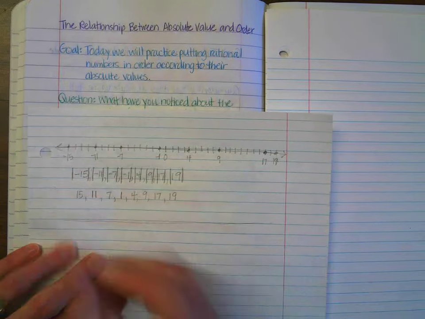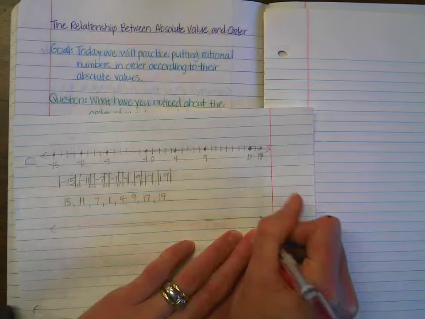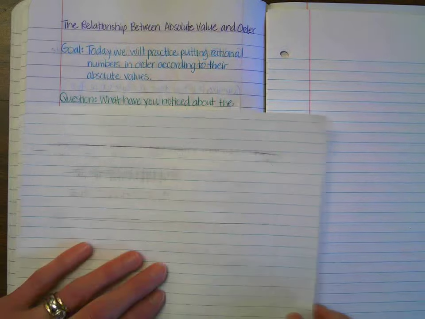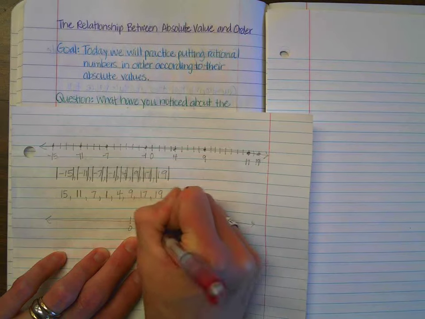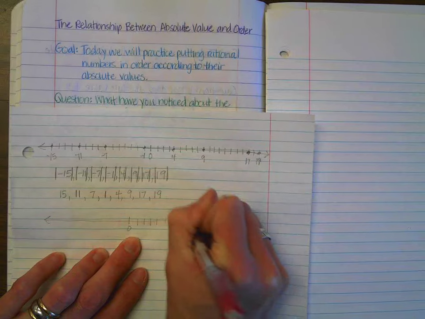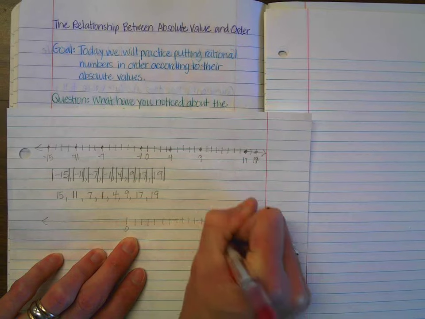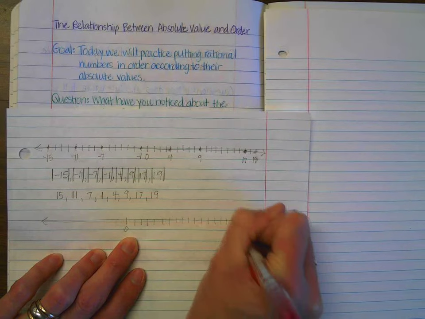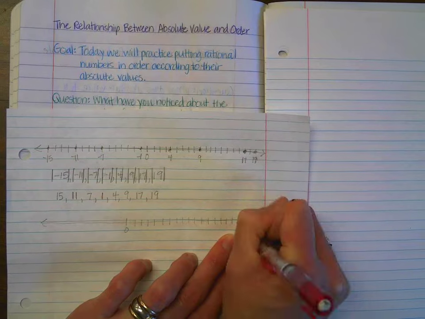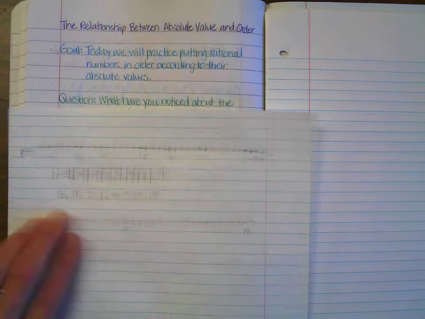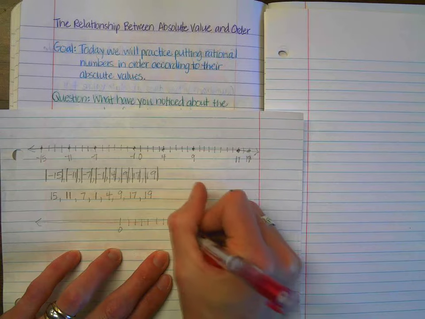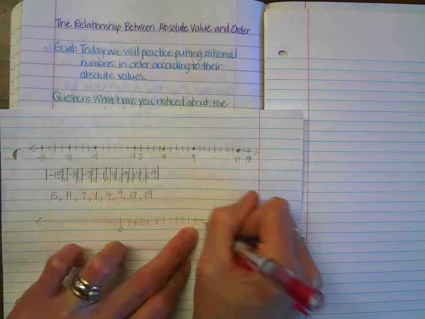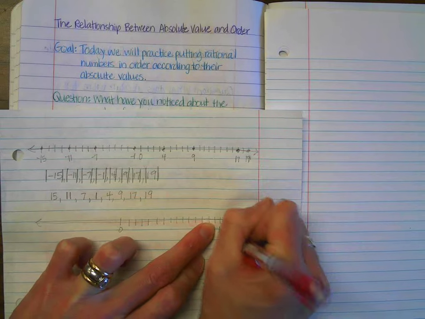Okay, so here we go. Our number line is going to look a lot different this time. So let's say 0 is here. So I have 1, 2, 3, 4, 5, 6, 7, 8, 9, 10, 11, 12, 13, 14, 15, 16, 17, 18, 19. So 19 is there. Says go to 15. 1, 2, 3, 4, 5, 6, 7, 8, 9, 10, 11, 12, 13, 14, 15.